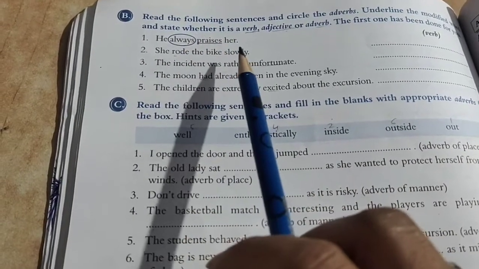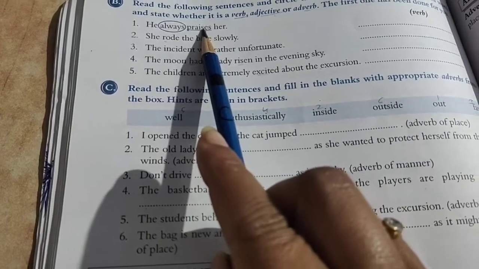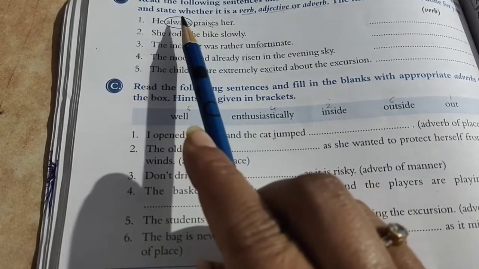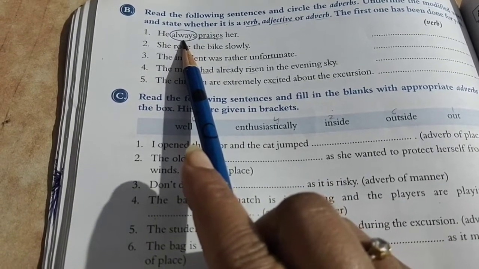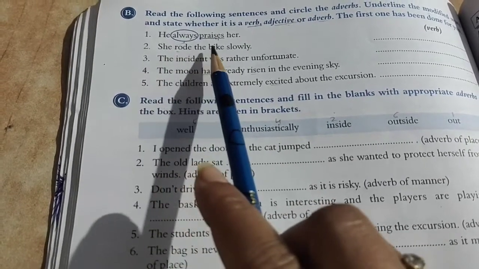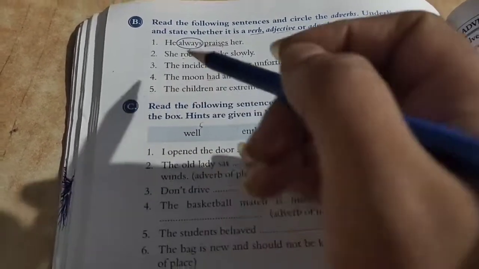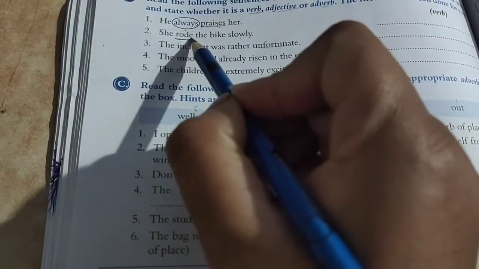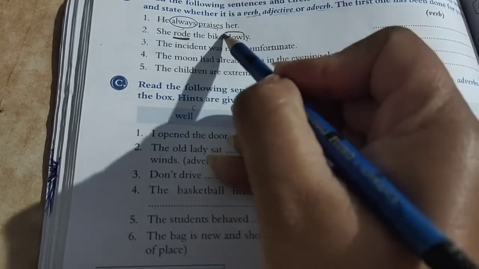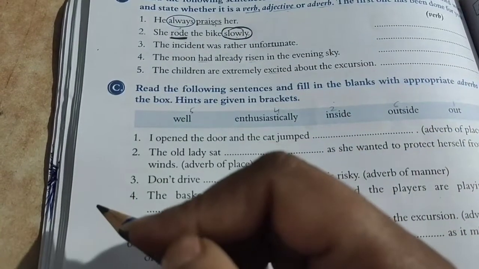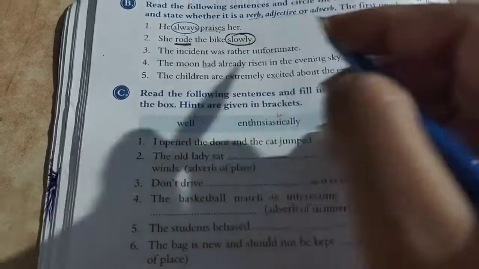He always praises her. So praises is what here? That is a verb. So this is the word which this adverb is modifying, and always is what? Always is an adverb. Clear? Second sentence: she rode the bike slowly. Now rode is what here? Verb. So we have to underline rode. Now how she rode the bike? Slowly. So slowly is what here? Slowly is an adverb, but we have to tell here this rode is what? Adverb or verb. So this is what?